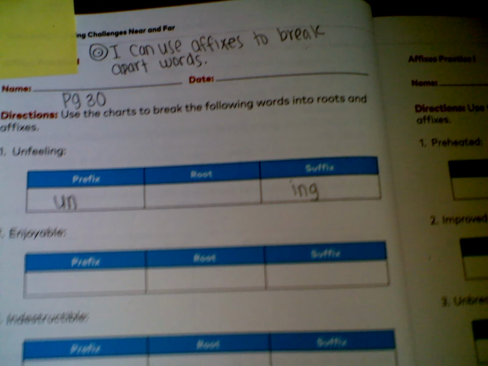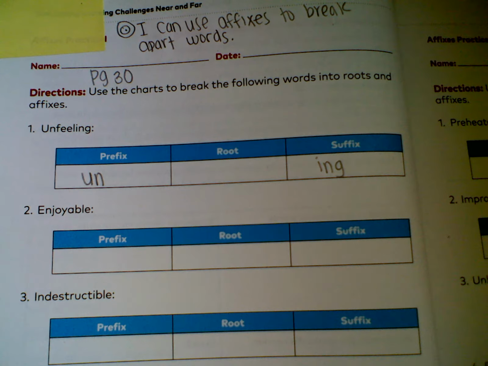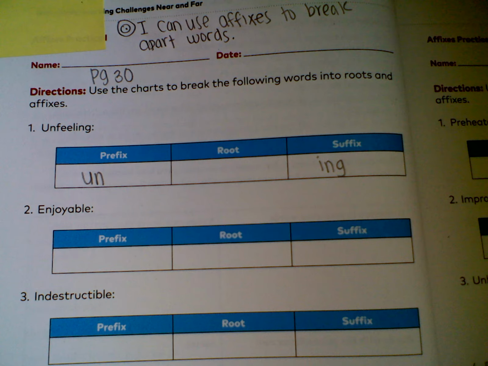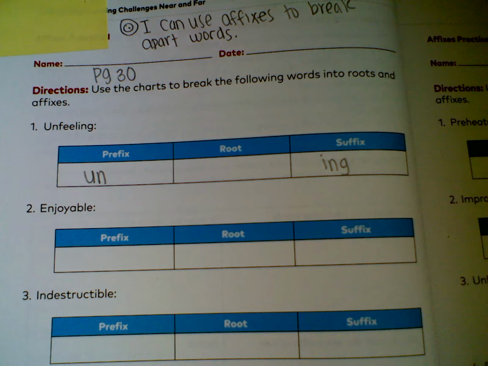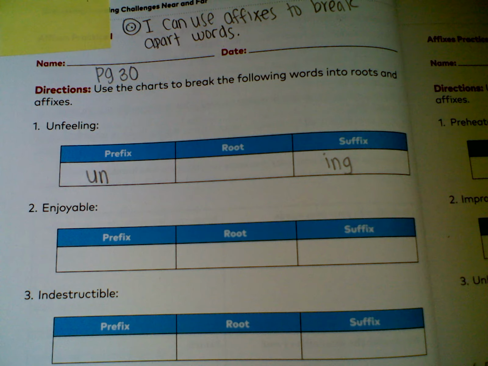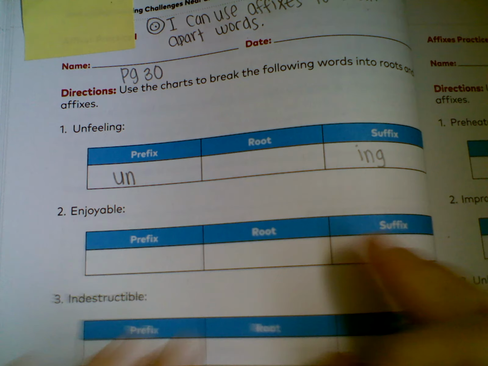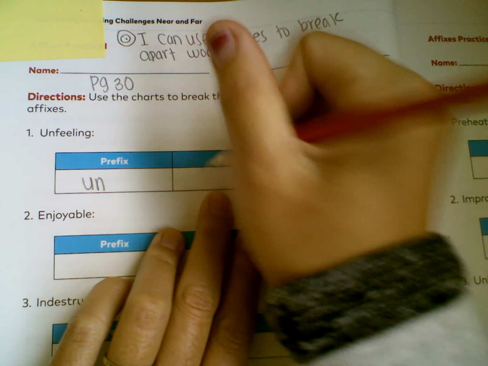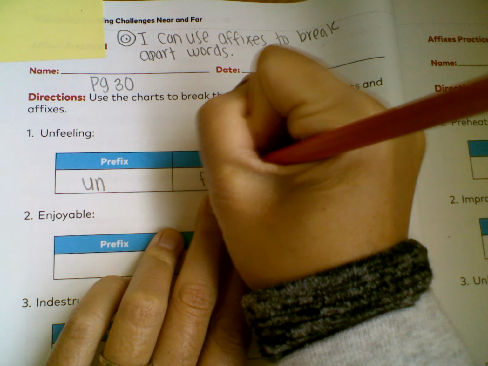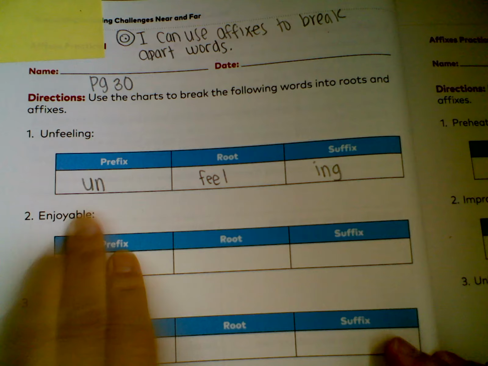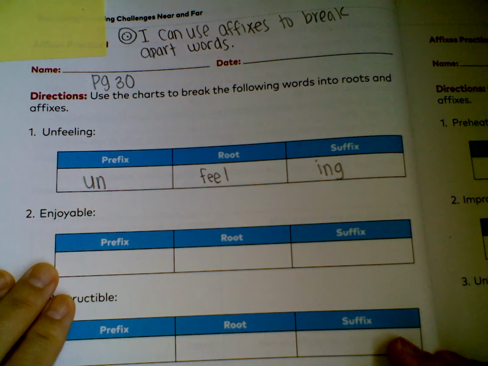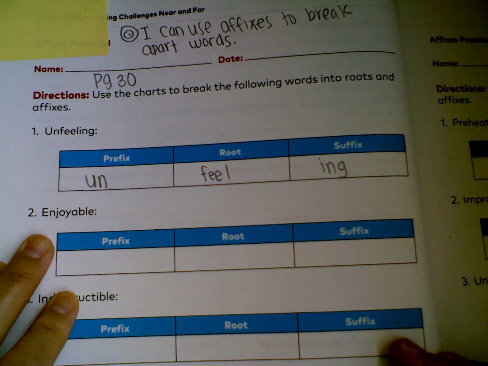Okay, now let's go to number 2. Alrighty, crew. And then our root word here would be feel. F-E-E-L. So unfeeling.